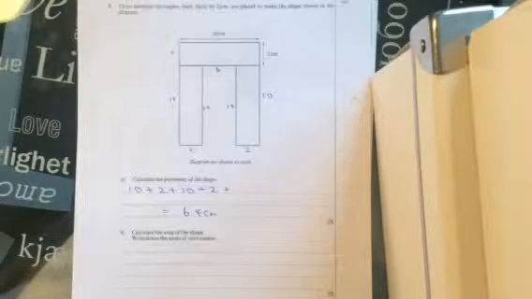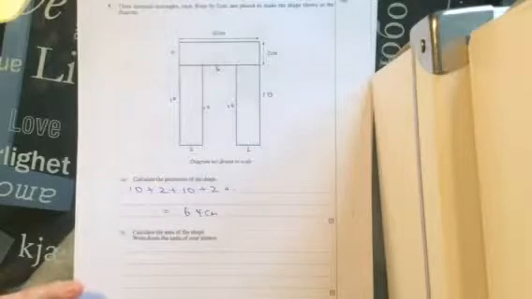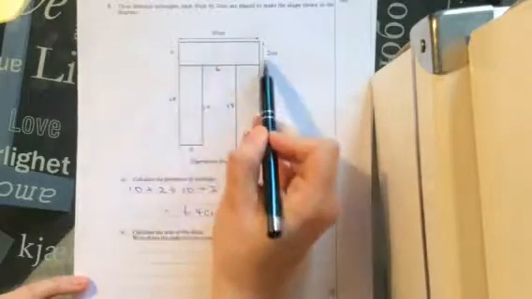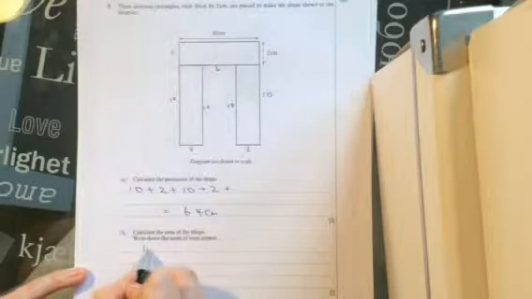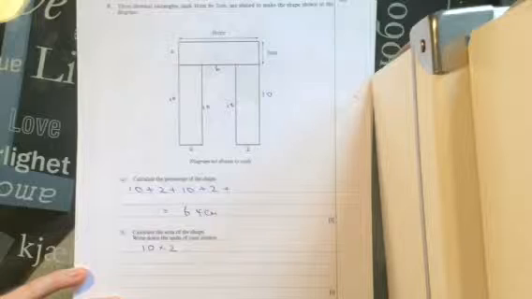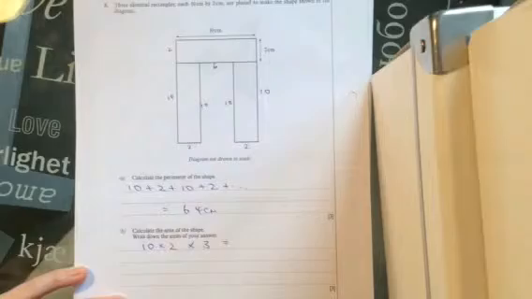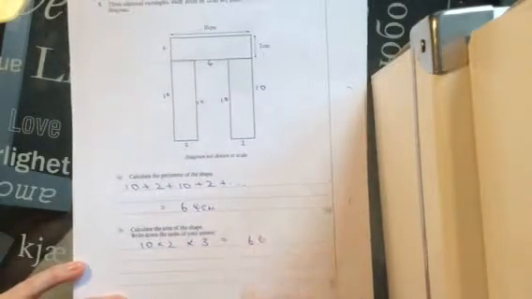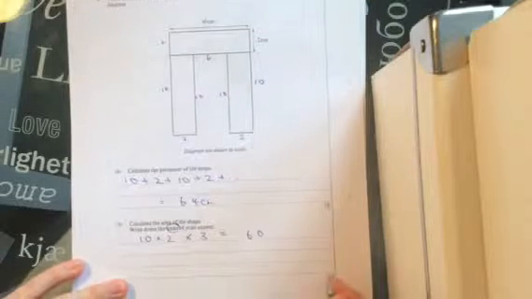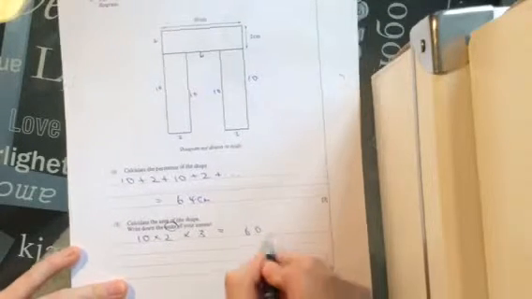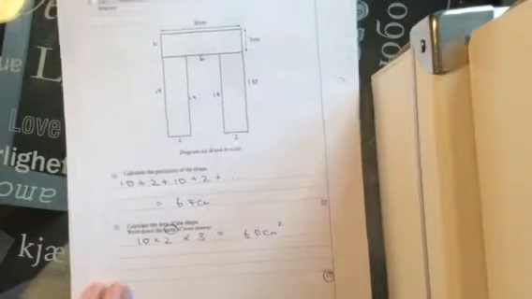For the area of the shape, I need to find the area of each of my rectangles and add them together. But all of the rectangles are identical. So once I've found the area of 1, I can just multiply by 3 to find the total. To find the area of 1, I need to multiply the length by the width, which would be 10 times 2 centimetres. And because I've got 3 of those rectangles, I multiply the answer by 3. So my answer would be 60. Notice here they tell you to write down the units of the answer. That means that the third mark is for writing down the units. And the units of area here would be centimetres squared.